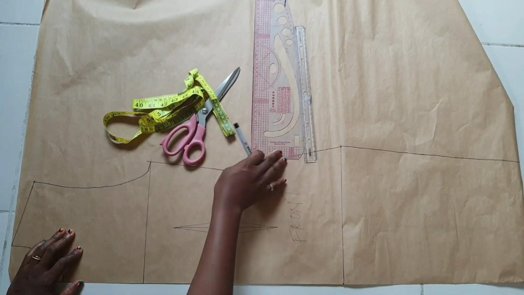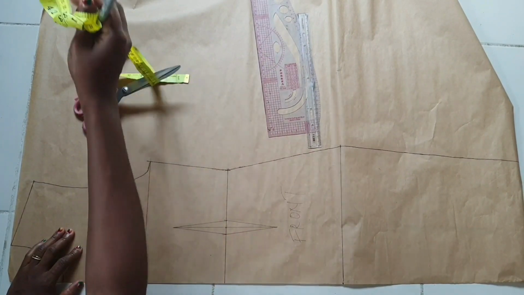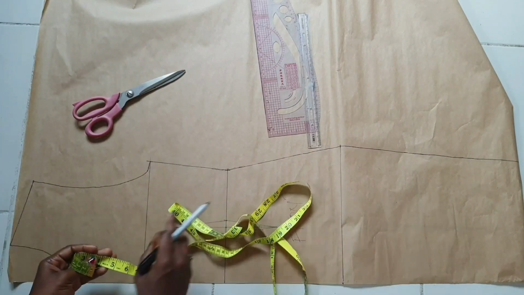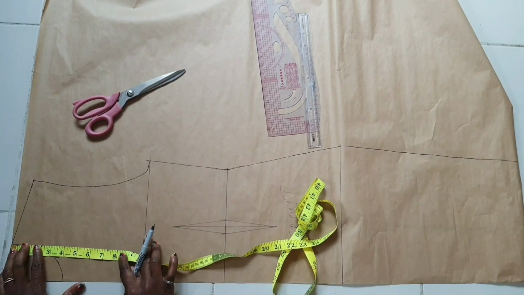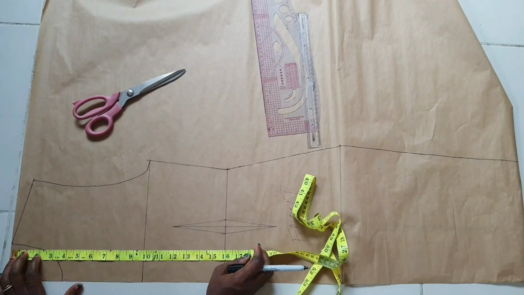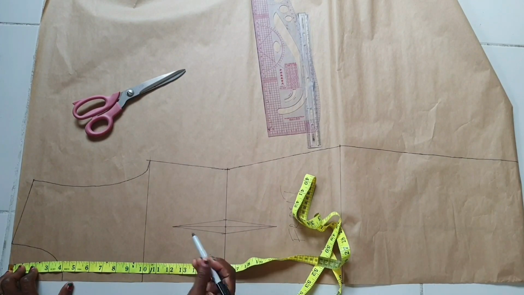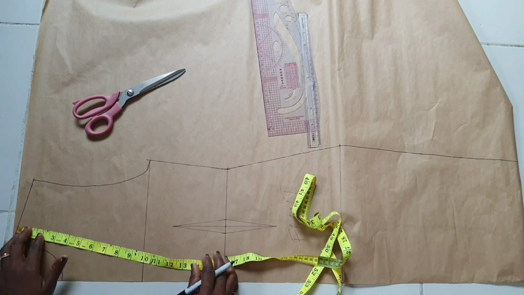The second step for me was to mark out my underbust. My underbust is 13.5. I'm also going to put a link in the description box on how to draft a bustier.